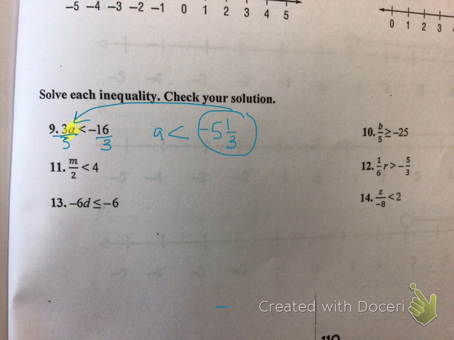Let's look at number 13. Over here we have d, and we're multiplying by negative 6. To get the variable alone, we're going to divide by negative 6, divide by negative 6. That becomes 1. I need to remember that since we are dividing by a negative, we're going to flip the inequality sign so it goes the other way. Negative 6 divided by negative 6 is 1. So our answer is d is greater than or equal to 1.